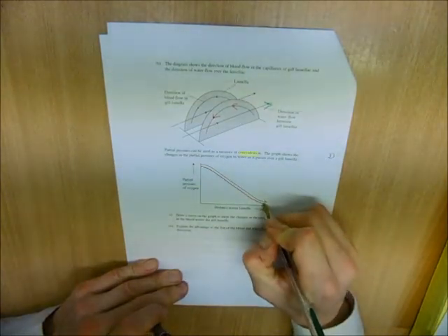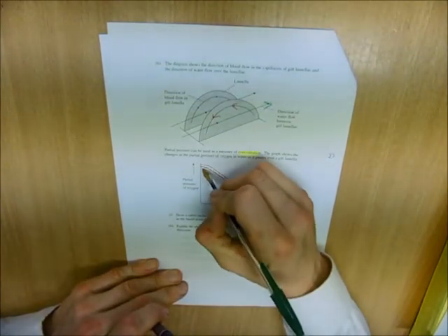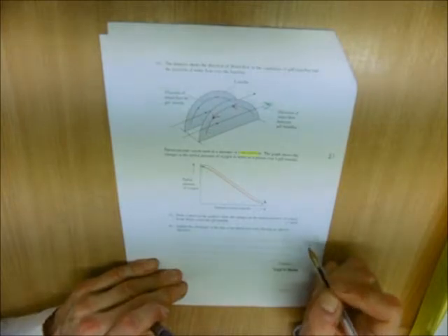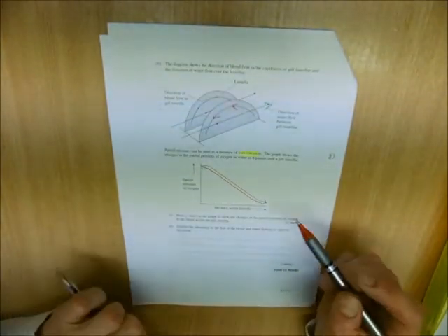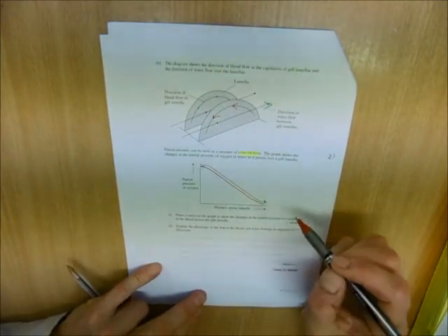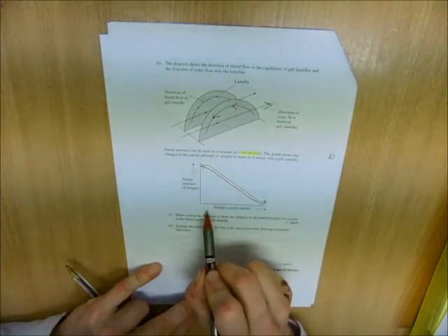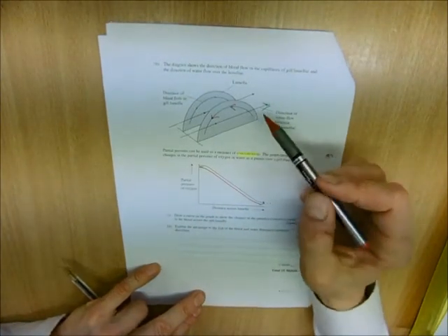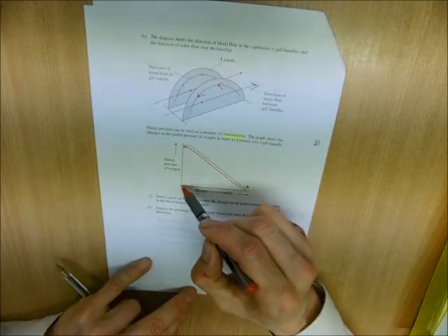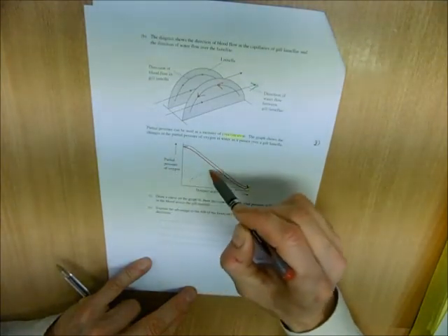It's worth noting here that this will be going in opposite directions. Because this is distance across the lamella, you might have drawn a graph with the line going that way.